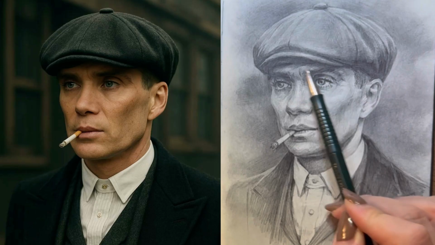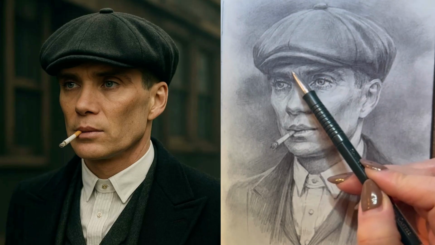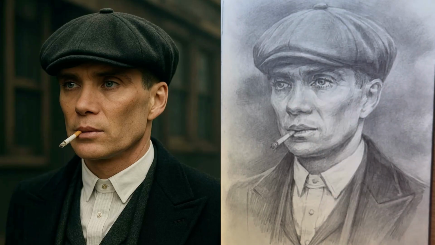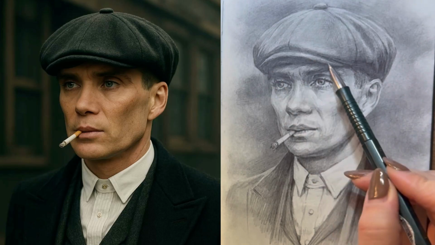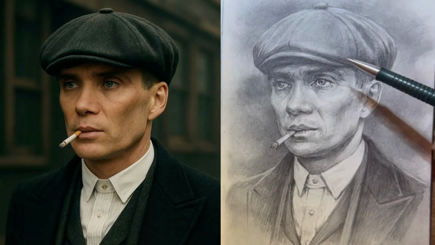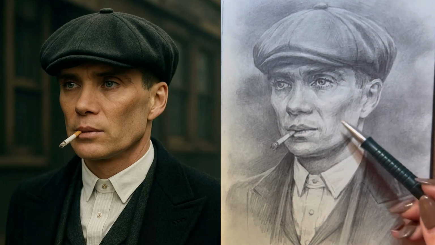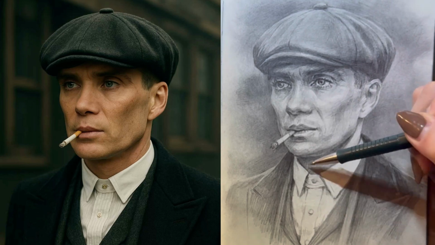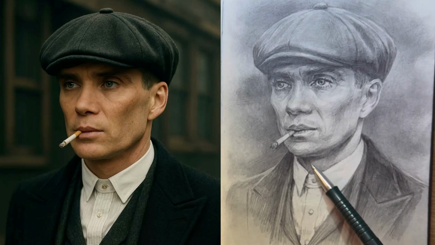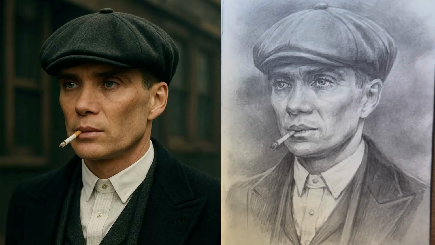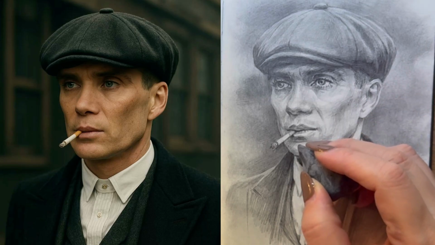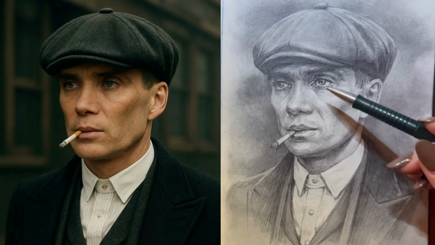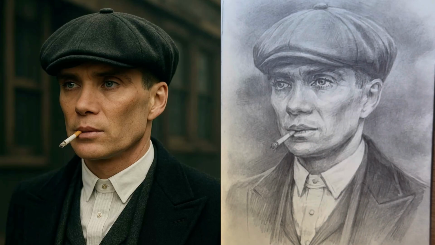But it's not very strong. The side light is not very strong. It's more from above, but a little bit from the side. Maybe a bit of reflected light makes the neck more three-dimensional.